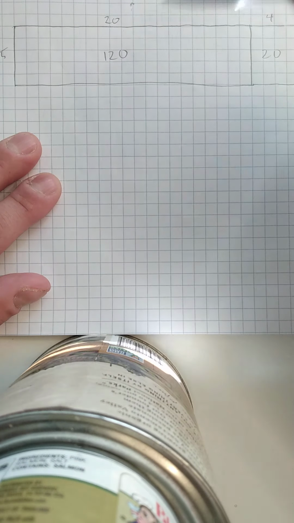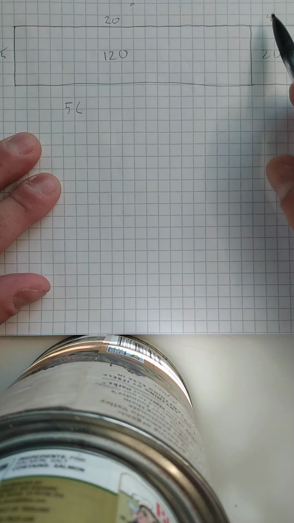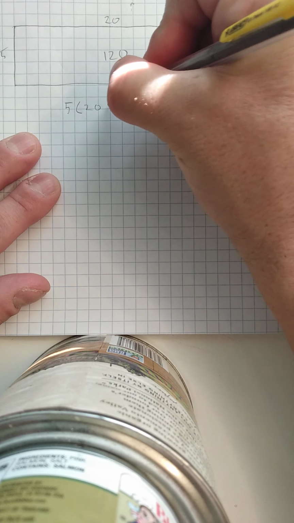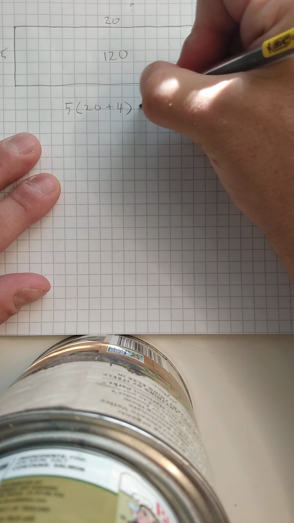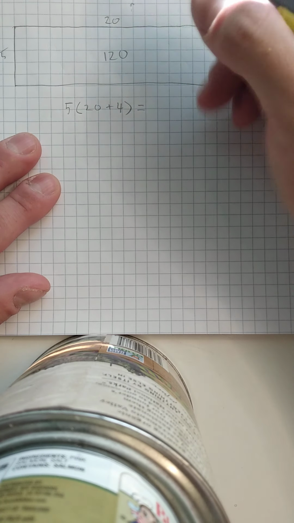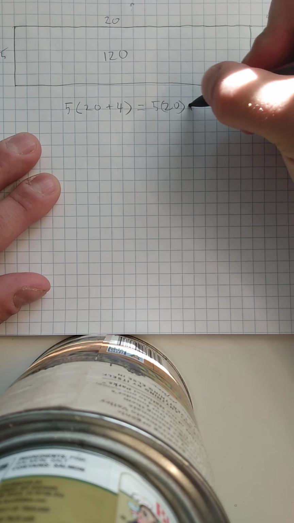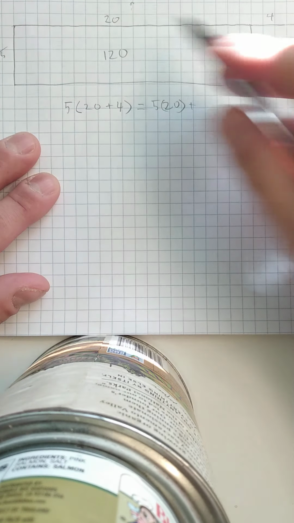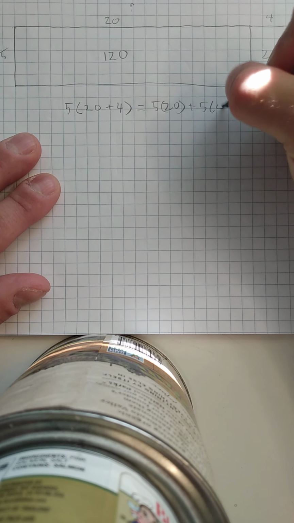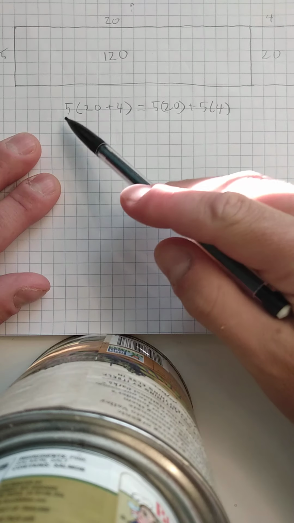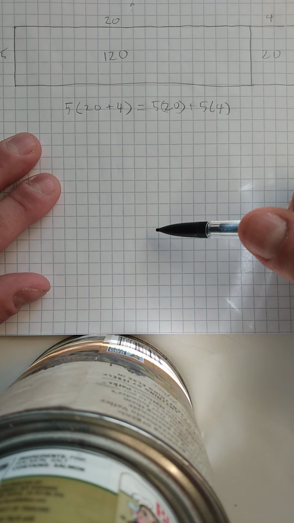So I know that 5 times 20 plus 4 is going to be the same as 5 times 20 plus 5 times 4. And we can see how this distributes. 5 times 20, 5 times 4. Just like that. Thank you.